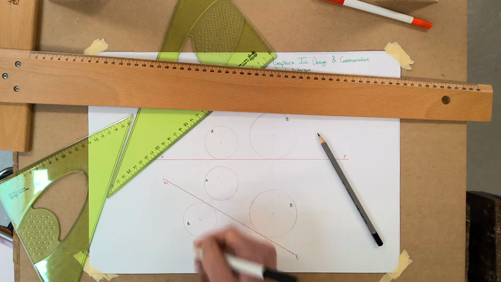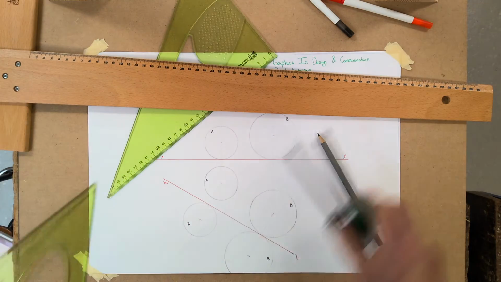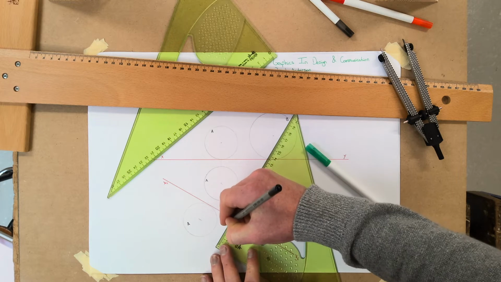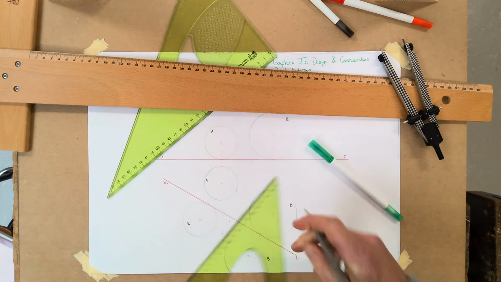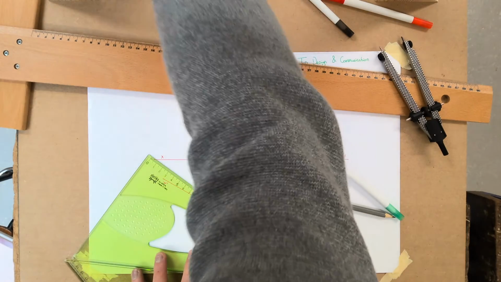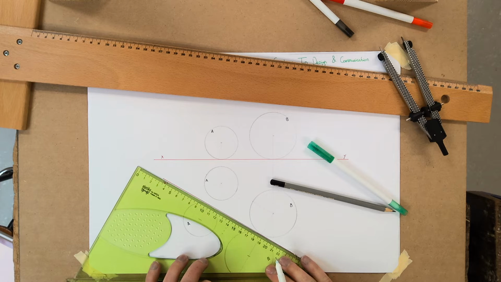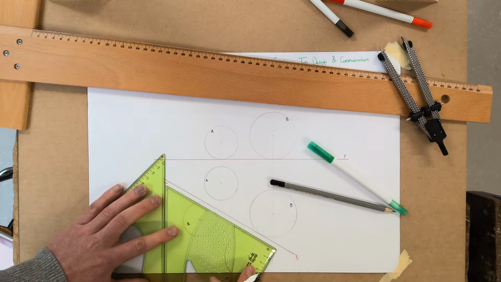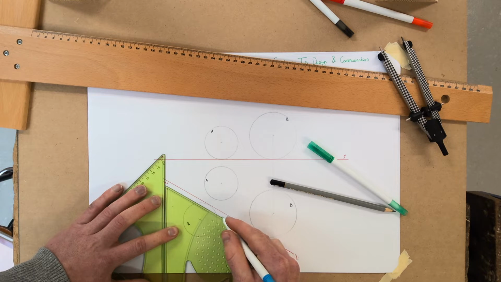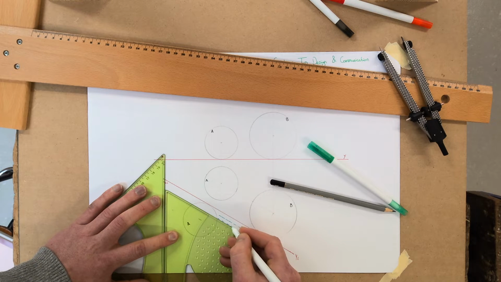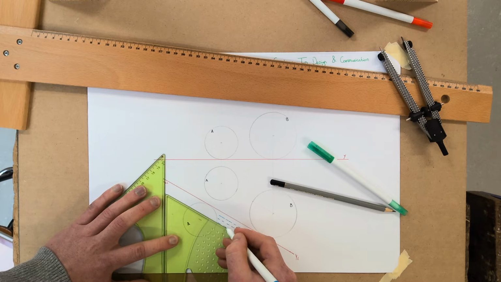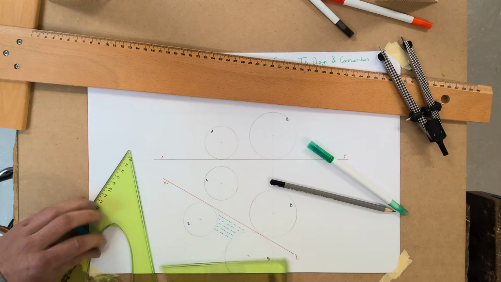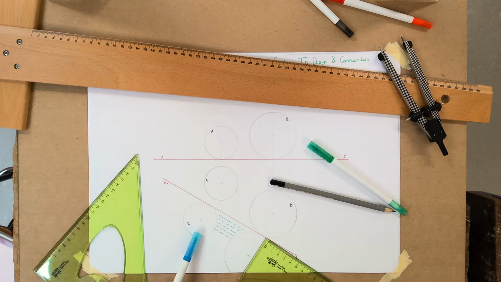So that's B, A. So what I'm going to do is measure 5 millimeter intervals from the x1, y1 up into my auxiliary. So 5, 10, 15, 20, 25. Okay. Now I'm going to draw them lines parallel to the x1, y1. So we're going to go parallel to the x1, y1. There we go.